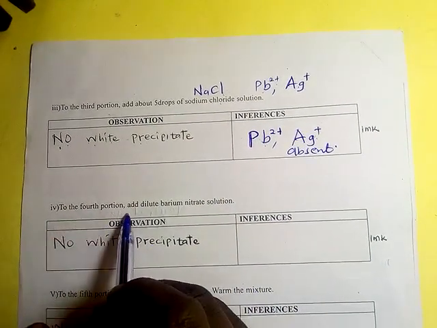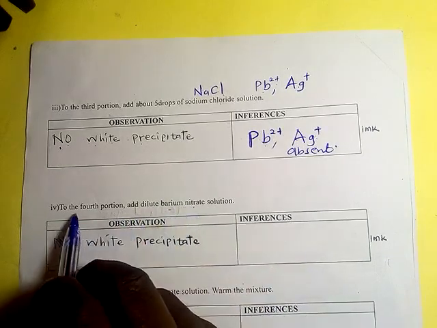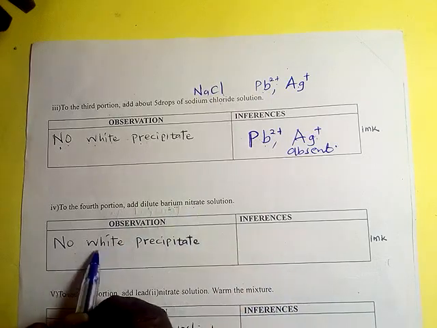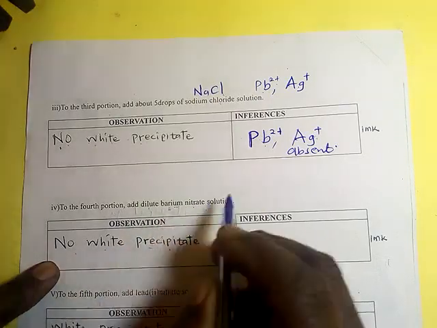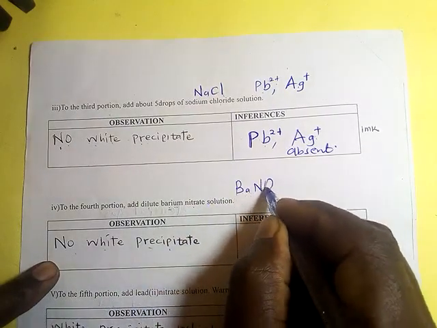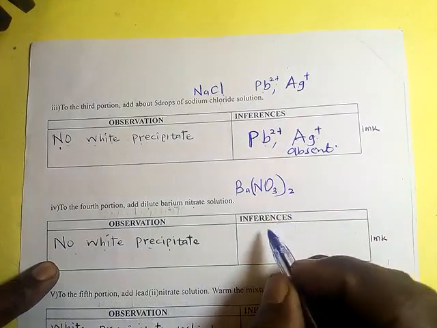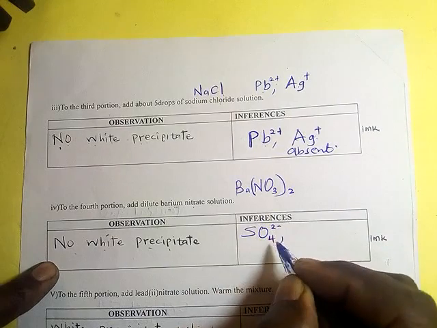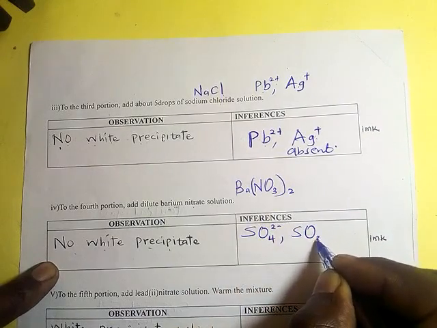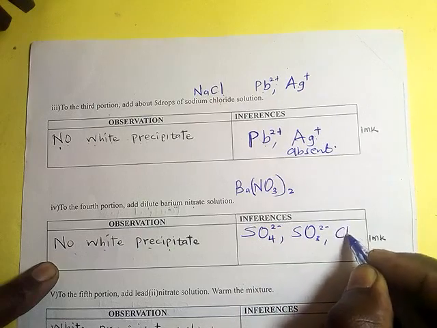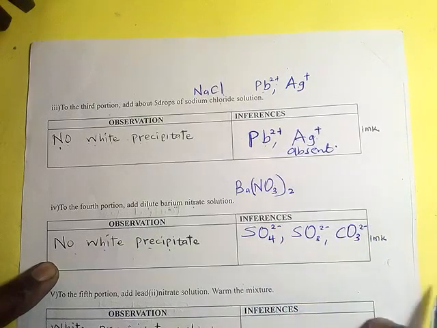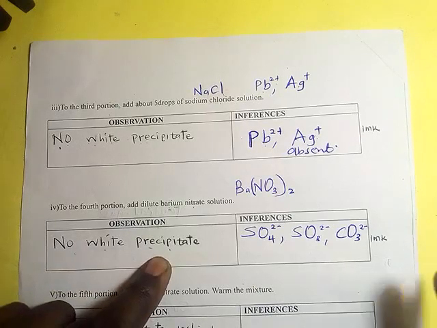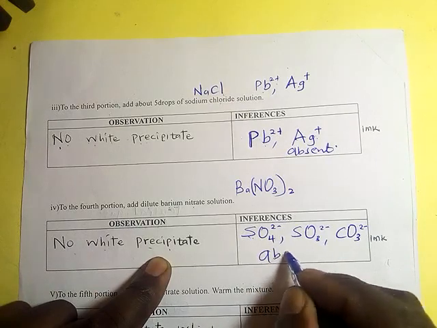To the fourth portion, add dilute barium nitrate. So we are adding dilute barium nitrate, and there is no white precipitate. Barium could form a white precipitate with the sulfate, the sulfite, and the carbonate. But now, since there is no white precipitate, it means all of these are absent.